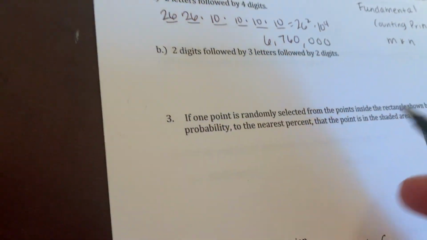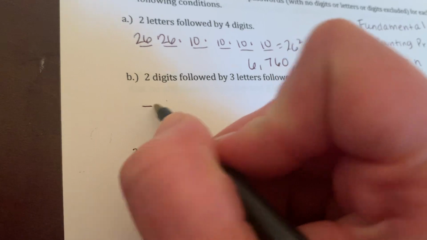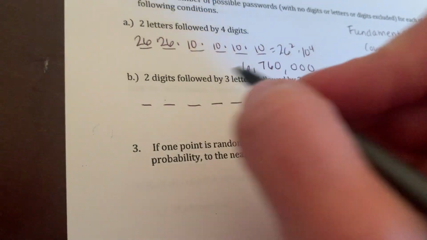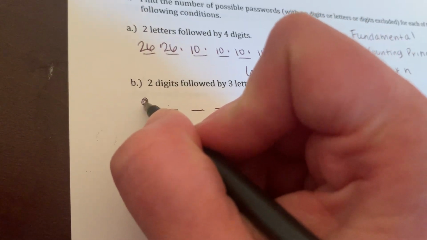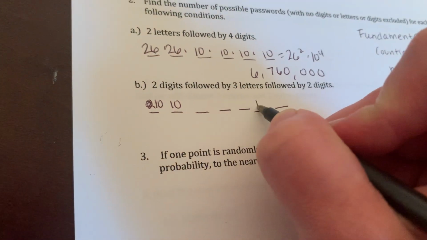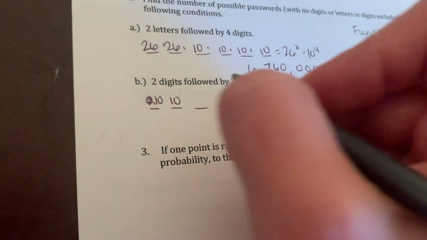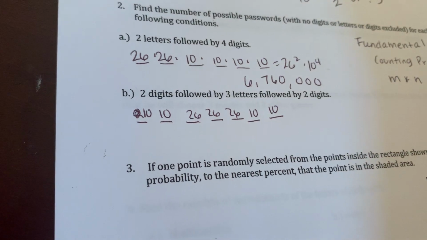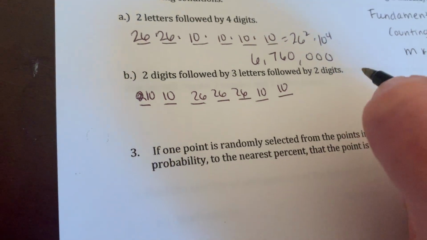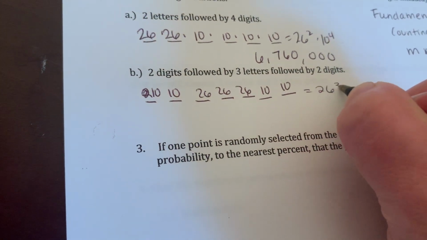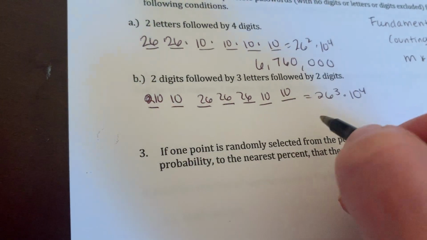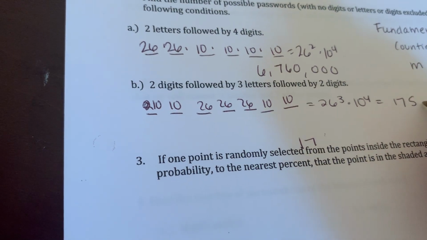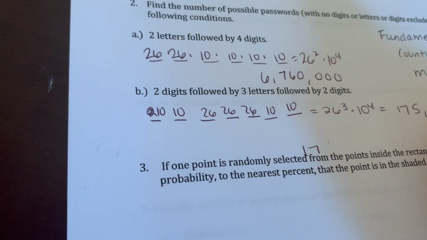Okay, and then same thing with the next one. The order doesn't matter because you're multiplying all your ways together. So if they say 2 digits, 2 digits and 2 digits, you don't have to put them in this order, but I'm just going by what the problem says. So it would be 26 to the third times 10 to the fourth, which would be 175,760,000.